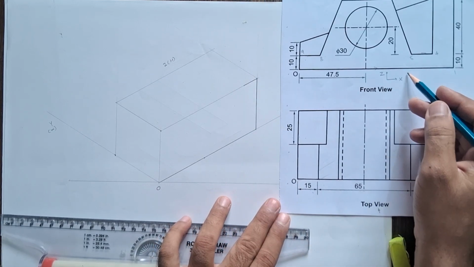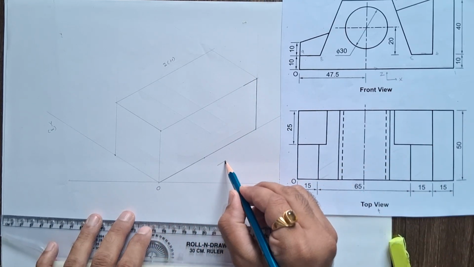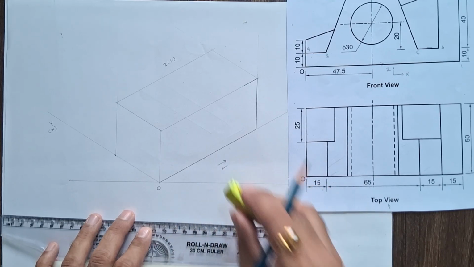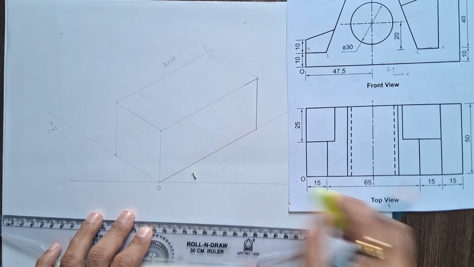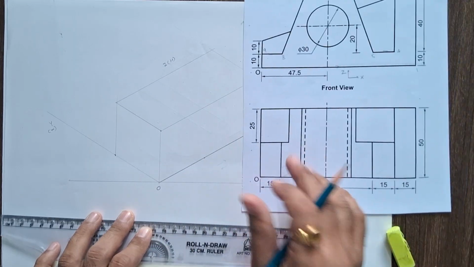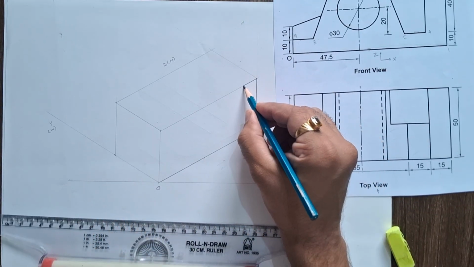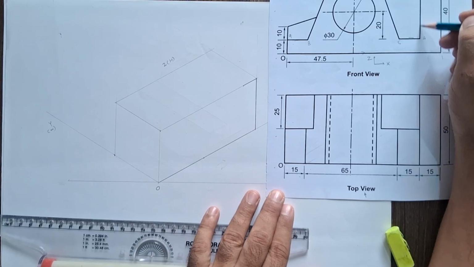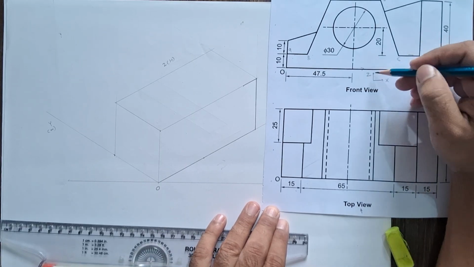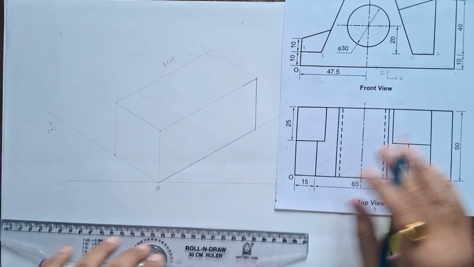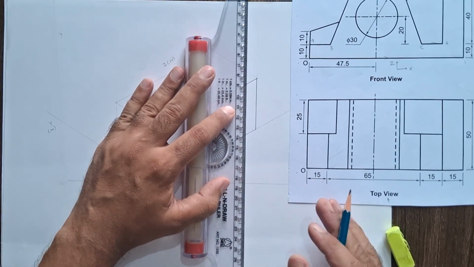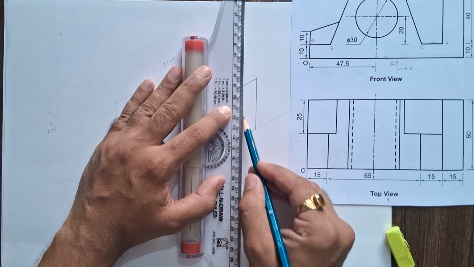They are parallel lines along the x axis, forward and reverse. Now see that this is point number 3. Now 3 to 4 distance is this line. 3 to 4 line is going to the reverse z. So 3 to 4 line is along the reverse z axis.